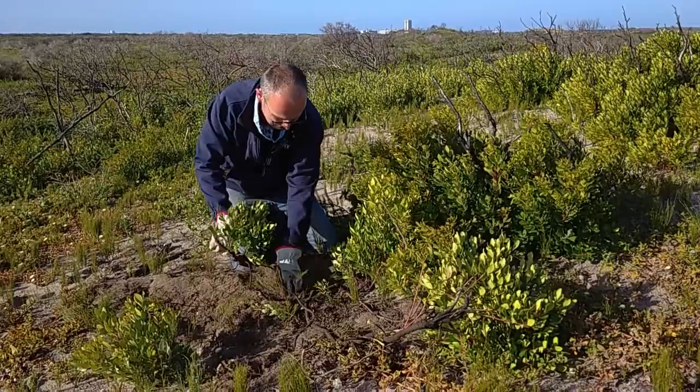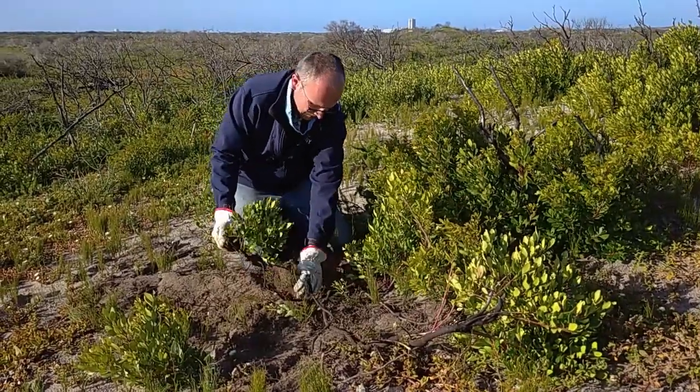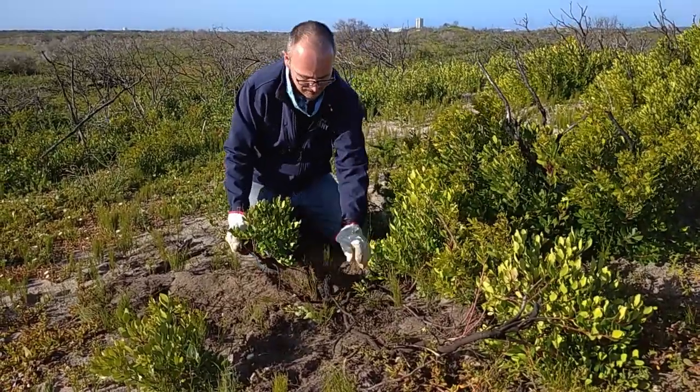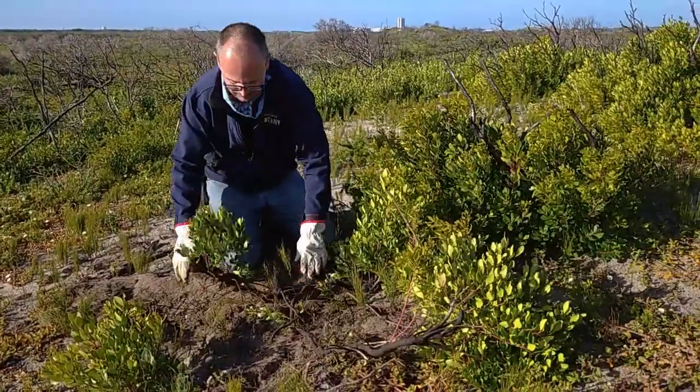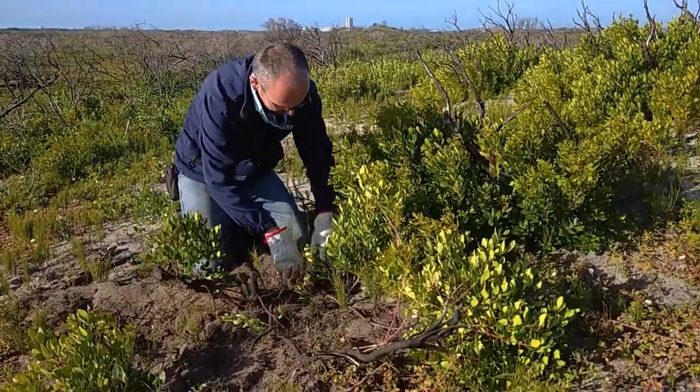So we've got this really thick underground branching structure. There's a slightly thinner one, and there's probably another one connecting out here.